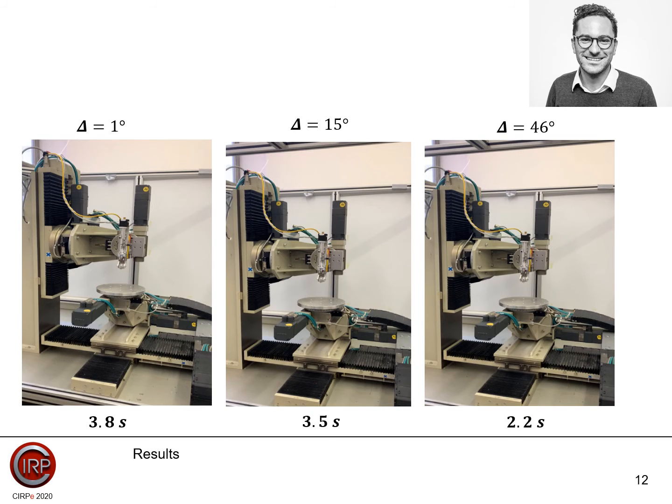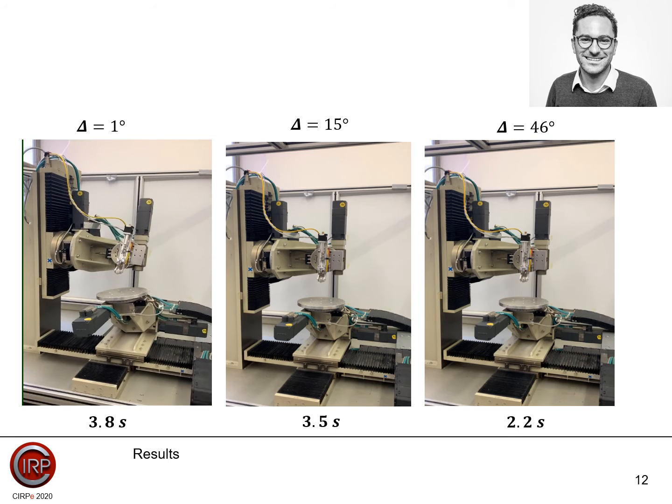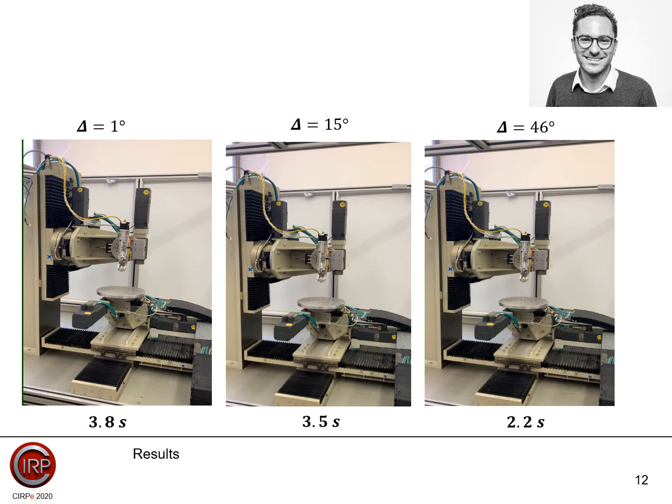Three different tolerance angles were set for this validation. In the first video, we set a tolerance angle of 1 degree, so it is more or less exactly the same trajectory that we set right before. For this, you can see the motion needs about 3.8 seconds.